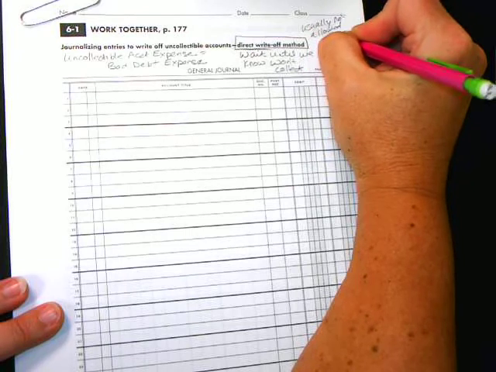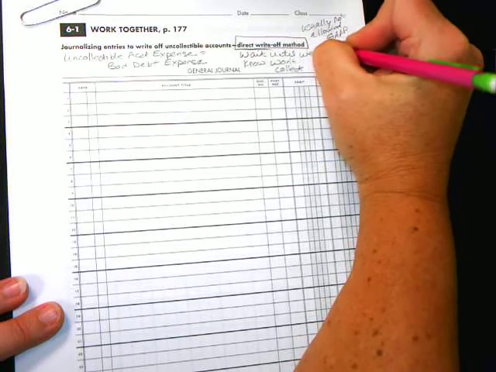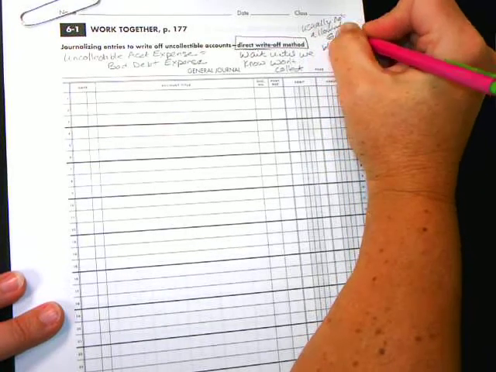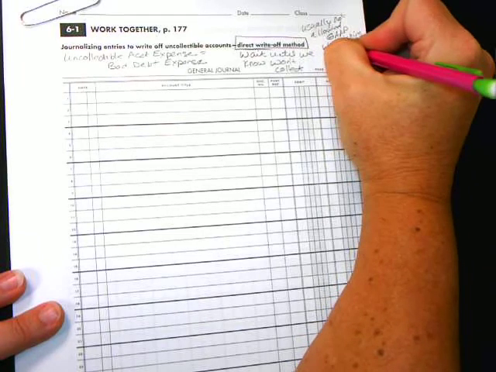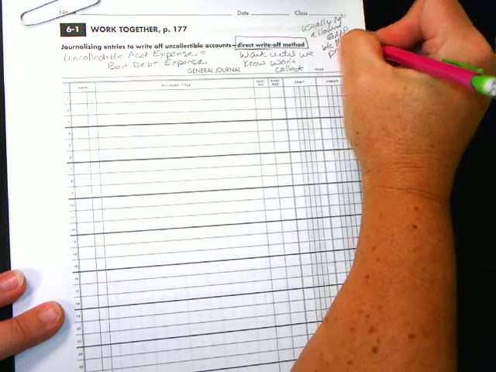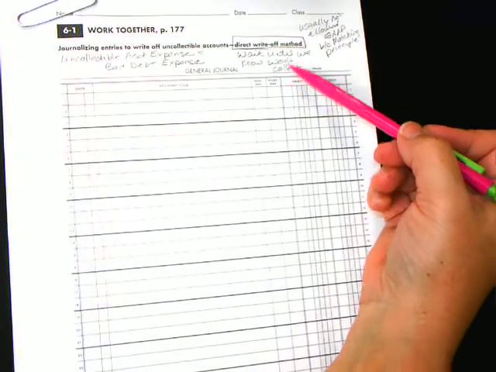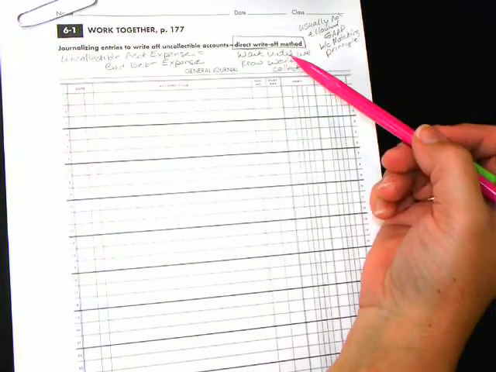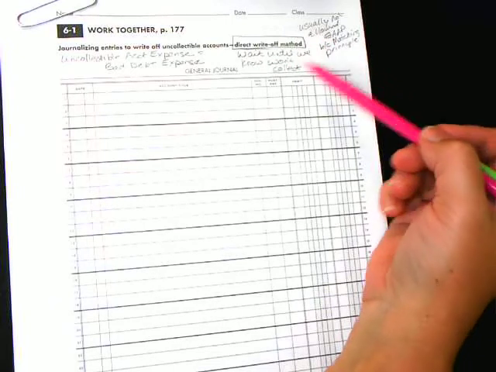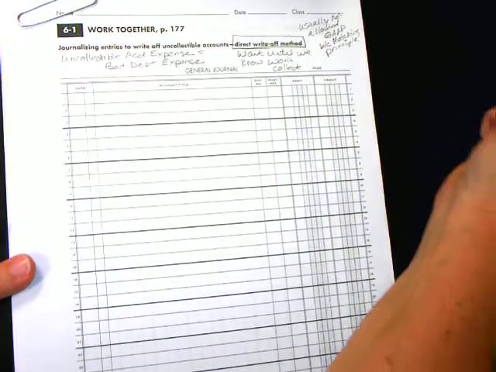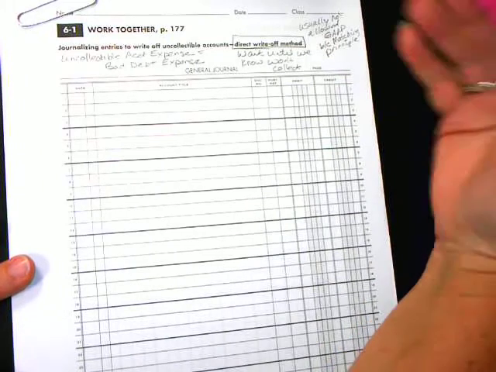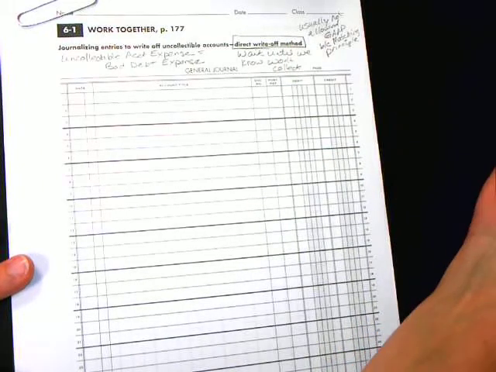Now, usually this is not allowed for GAAP because of the matching principle. Which means, if we wait for 3 months, then we're just way out of sync with our timeline. It could be from 1 year to the next. It could be 2 years later.